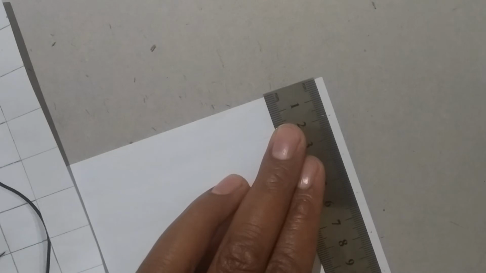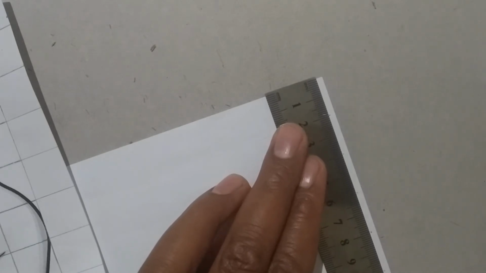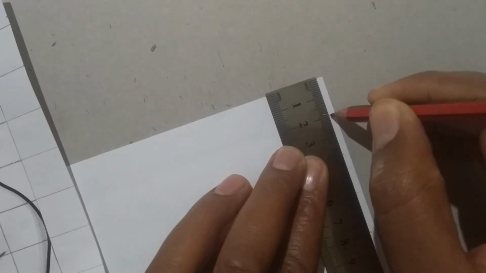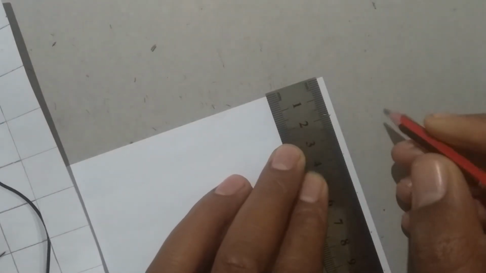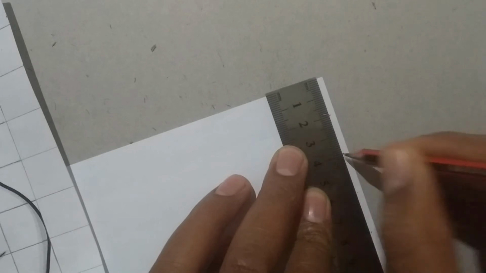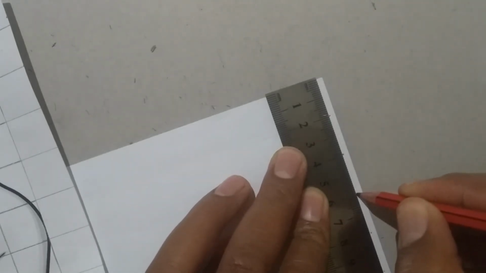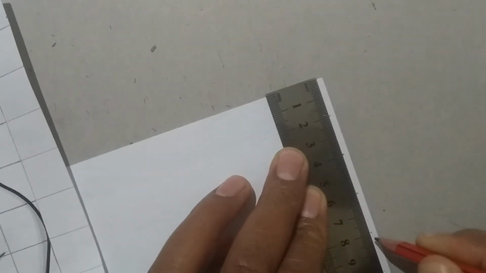I'll start. Remember, I was using a scale of 2 centimeters. Now remember again, it's the same process. The mark has to be a dot. Do not put a dash, please. The dash will confuse you at the end, or you may not be able to get the squares that you need to get. So I'm putting dots using a 2 centimeter scale.